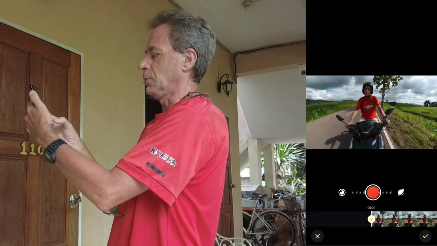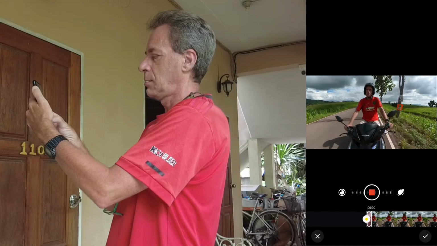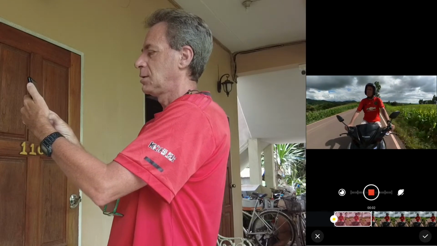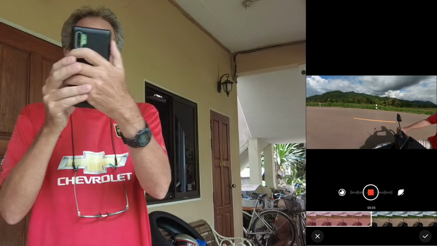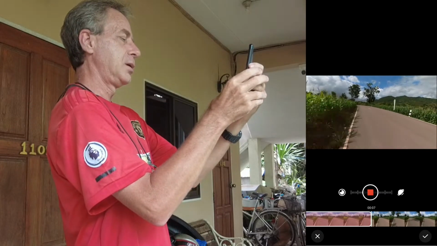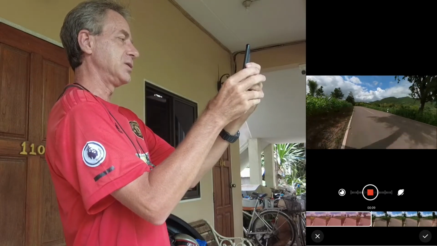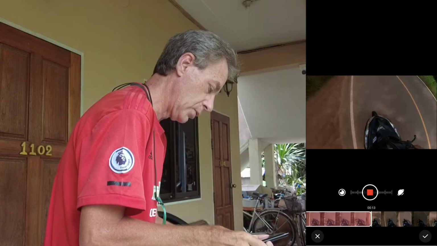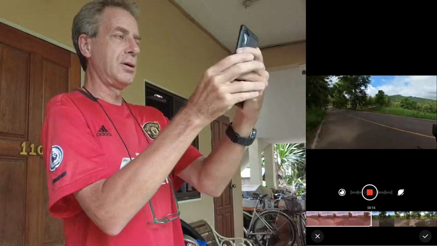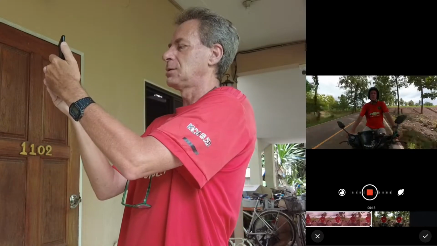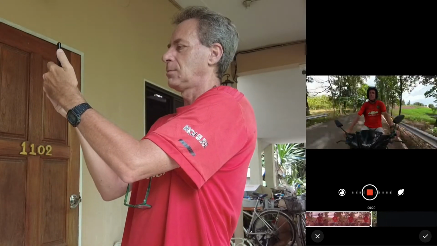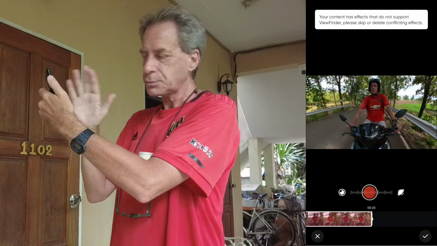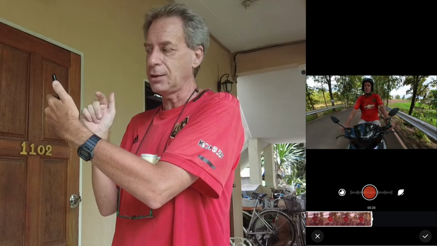So here's the normal process. I'm going to press down the red button. I'm filming me. Now I want to change to the front view of up the road. Hold that for a couple of seconds. Then down to the front of the scooter. Look at the road. Back up. Maybe back to me. And that's it. Very simple. All I did was change the camera angle.